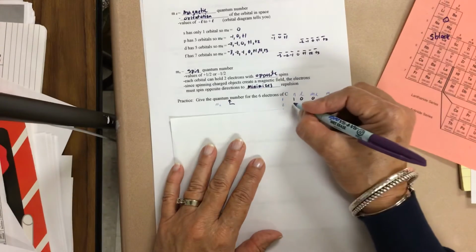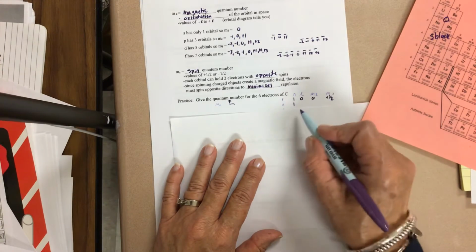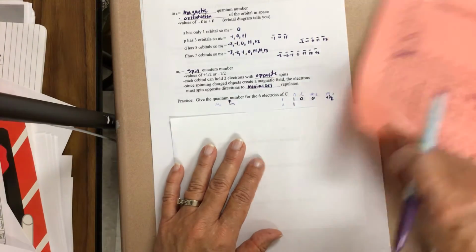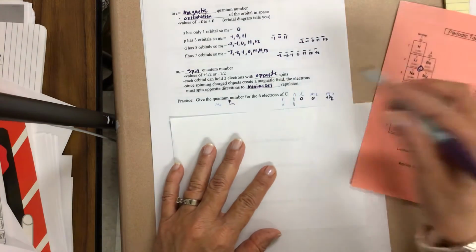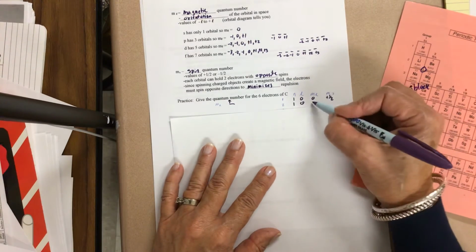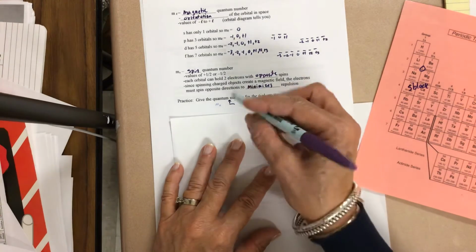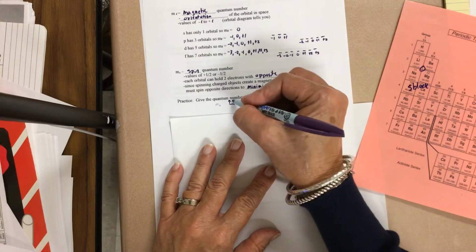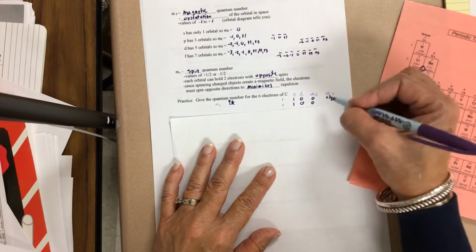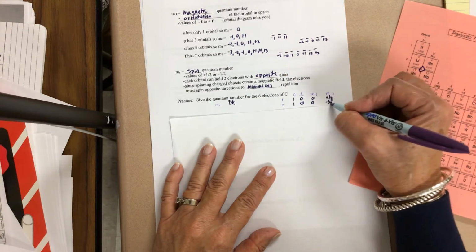So it's still in the first energy level, so its N is 1. You're still going to be in the S block, so your L is 0. So therefore your M sub L has to be 0. And now it's got a second electron, and so we're going to put that electron going down. So its M sub S is a minus 1/2.